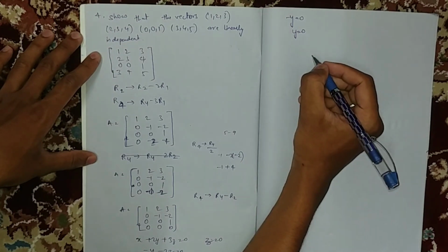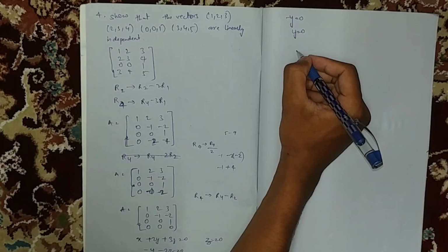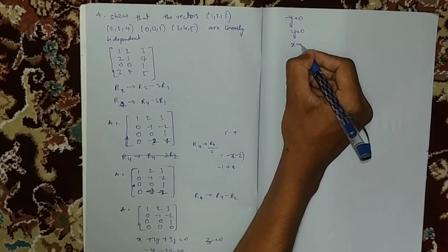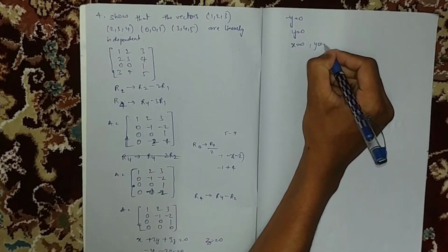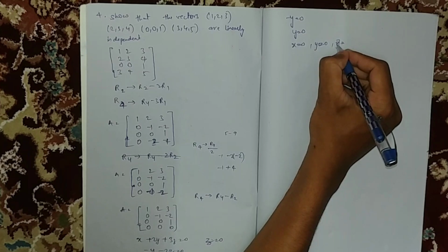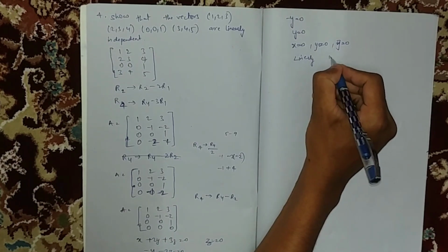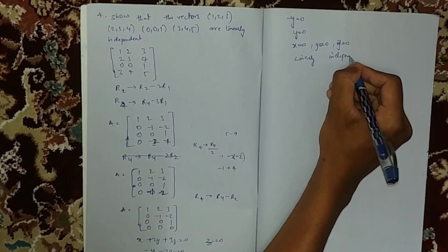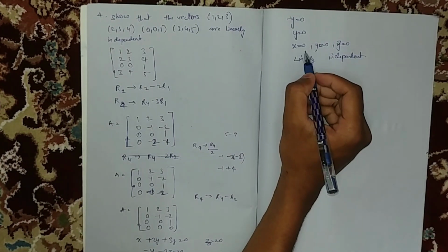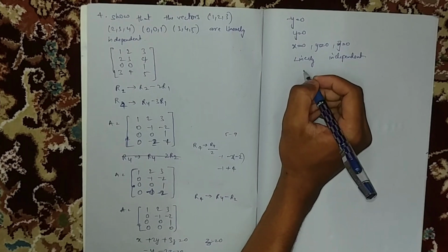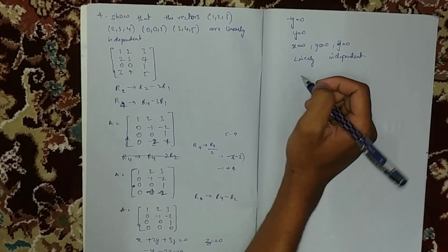If you substitute in the first equation, you get x is also 0. So x is 0, y is 0, and z is also 0. Then it is said to be linearly independent. If these are not all 0, then we say it is linearly dependent.